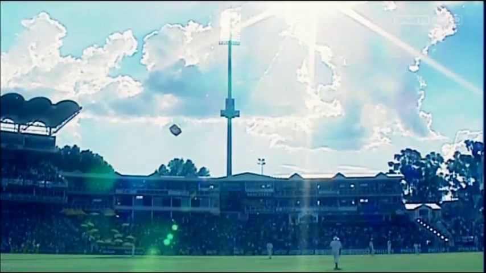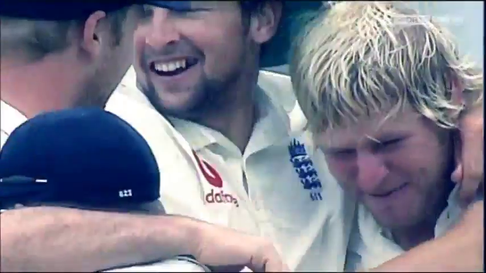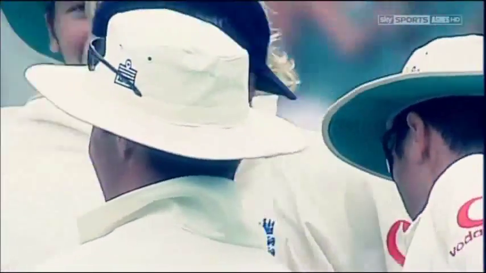Now, I've been lucky enough to play cricket all around the world. I've played in Johannesburg, where it's 2,500 feet above sea level, so it's at altitude. Does that have any bearing on swing? Well, it will certainly have quite a large effect in terms of the density of the air. So the higher you go, the less dense the air becomes.